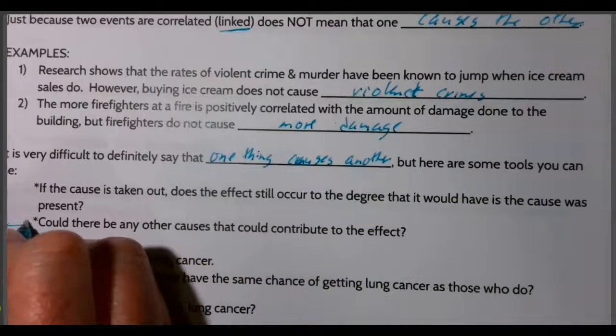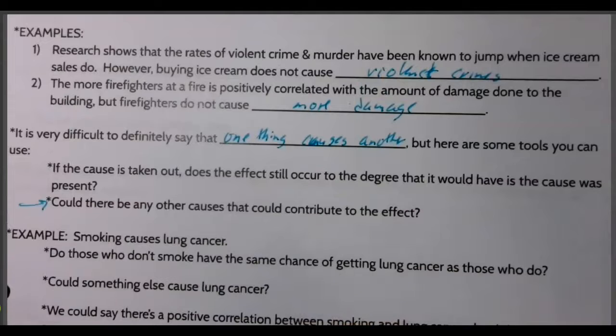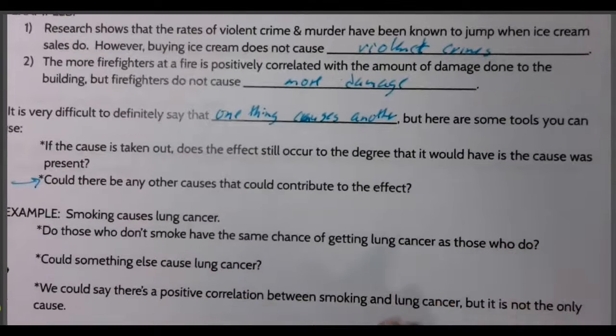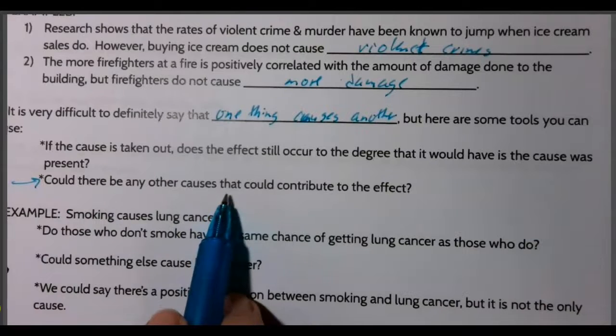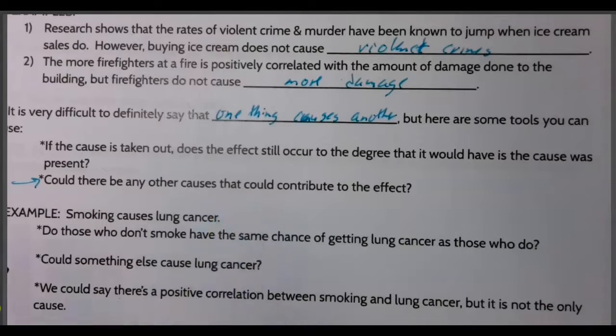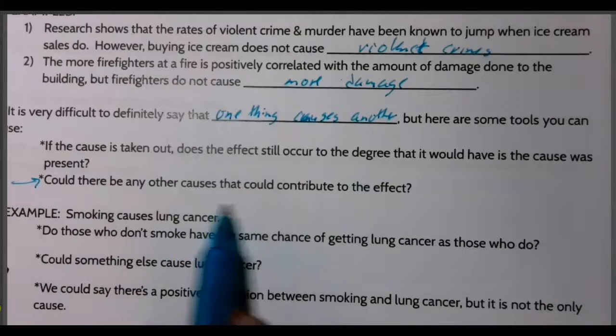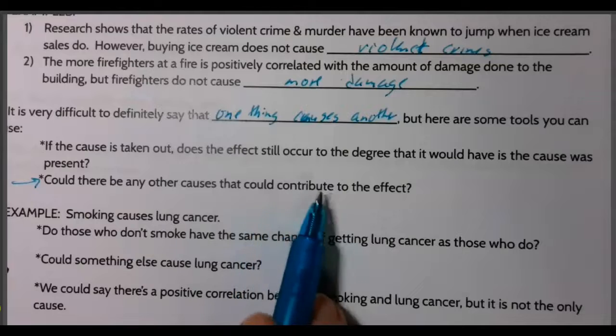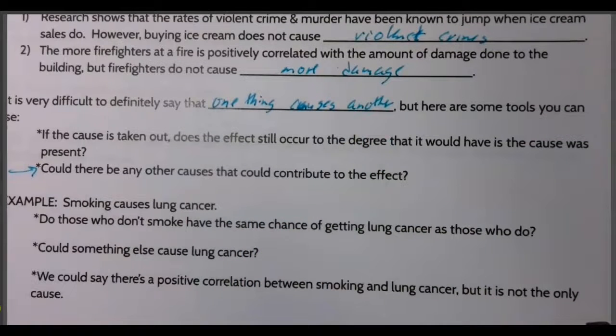And this is the one that I tend to use the most. Could there be any other things? And it kind of goes with counterexamples. Is there anything you can come up with? Counterexamples are used a lot in statistics and probability, and there's truth tables and everything. So could something else be contributing to it? That's where you just have to think for your own self.